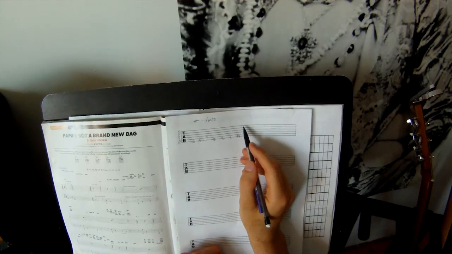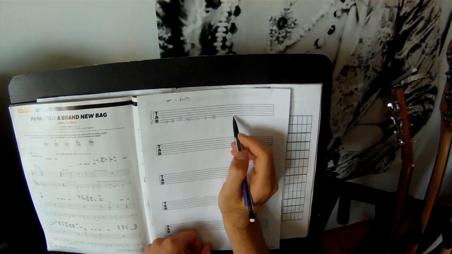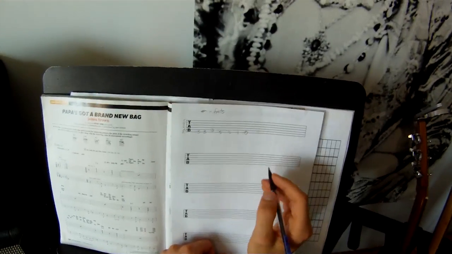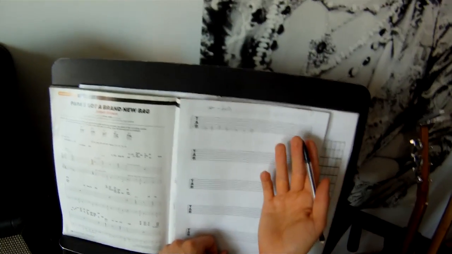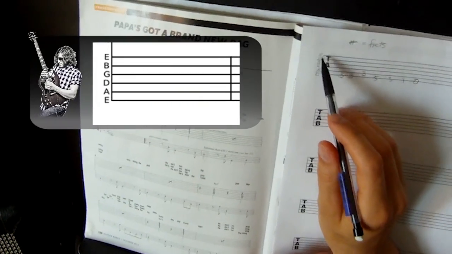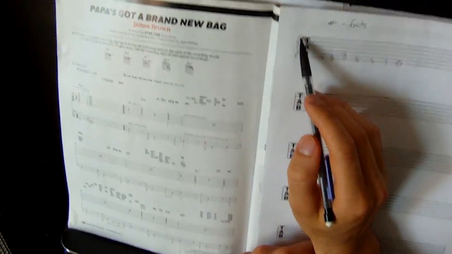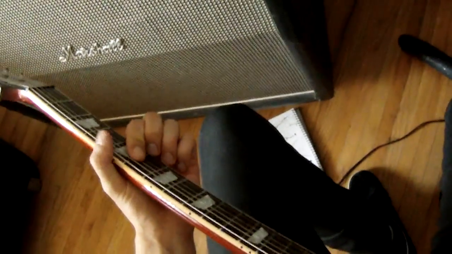So let's spin this around. Let's check it out. The first thing to understand how tab works is to figure this out. We got 6 lines here, right? 1, 2, 3, 4, 5, 6. Each one of those lines represents a string. The string names I have written over here: E, A, D, G, B, E. What's helpful here is that we got a big E and a small E. If you look down at the guitar, we got a big E and a small E. Those are the names of those 2 strings.